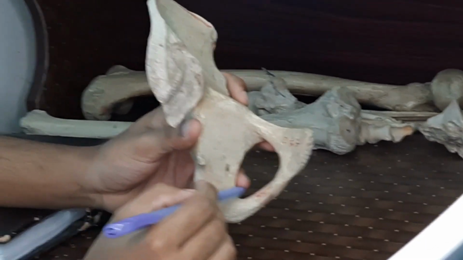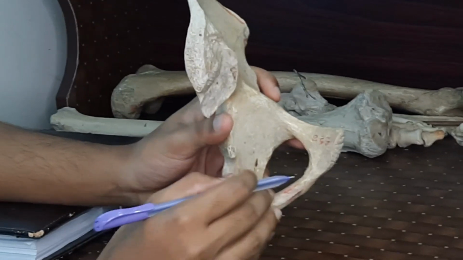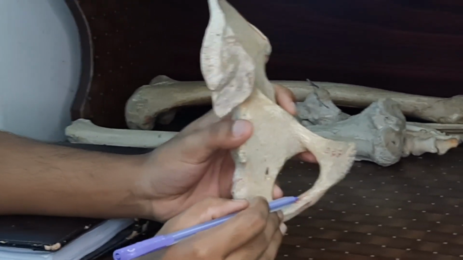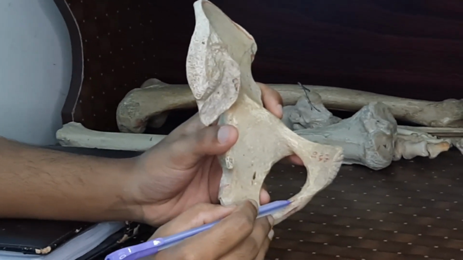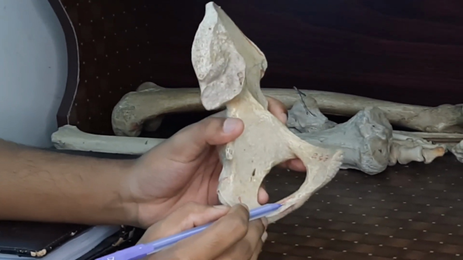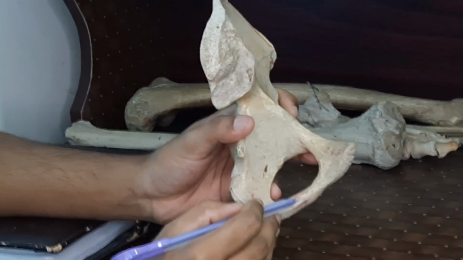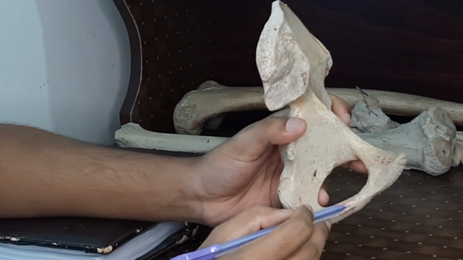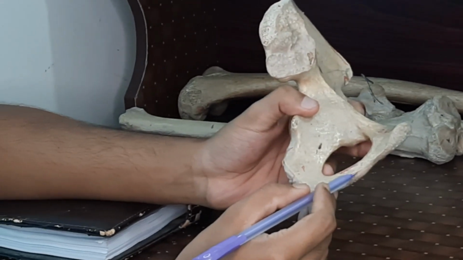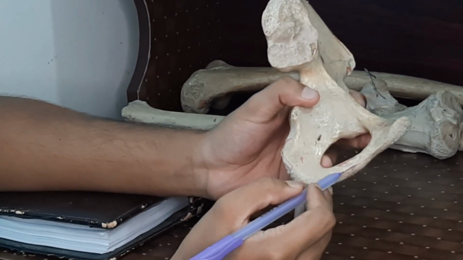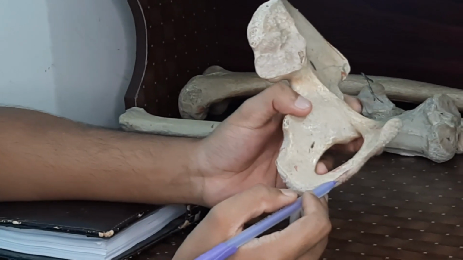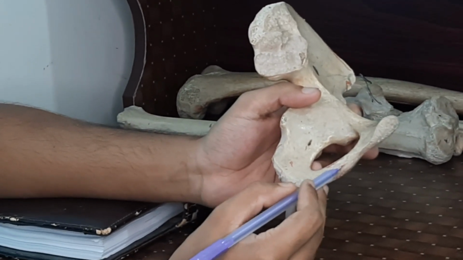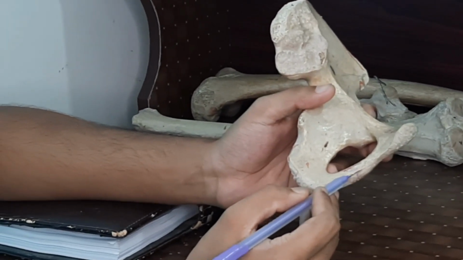Now the upper border provides attachment to the obturator membrane. The upper part will be providing attachment to the obturator internus muscle, and the upper ridge will be providing attachment to the superior fascia of the urogenital diaphragm. The intermediate area will be providing attachment to the urogenital diaphragm, which is composed of the sphincter urethrae and transversus perinei profundus muscle, and the lower ridge will be providing attachment to the inferior fascia of the urogenital diaphragm, which is also known as the perineal membrane.